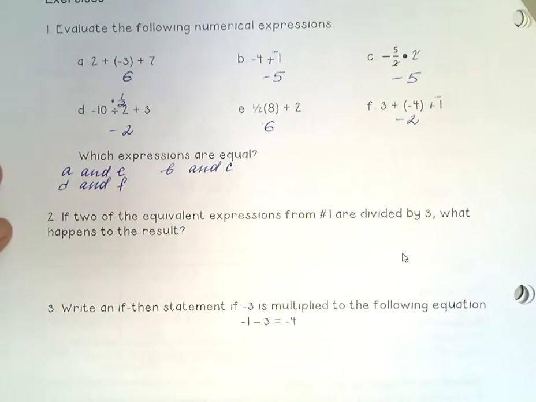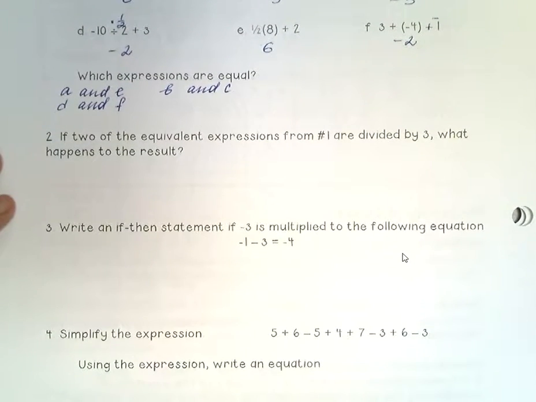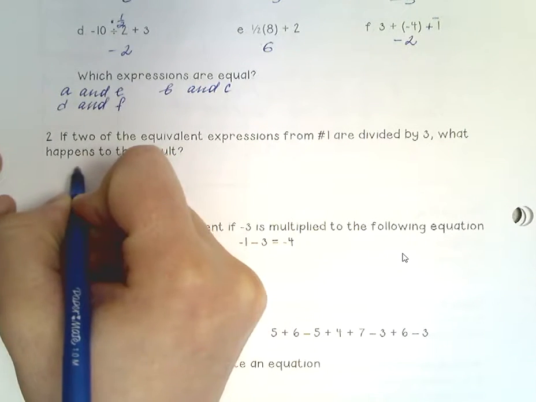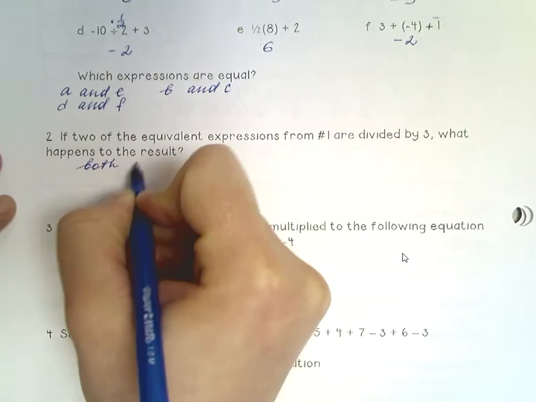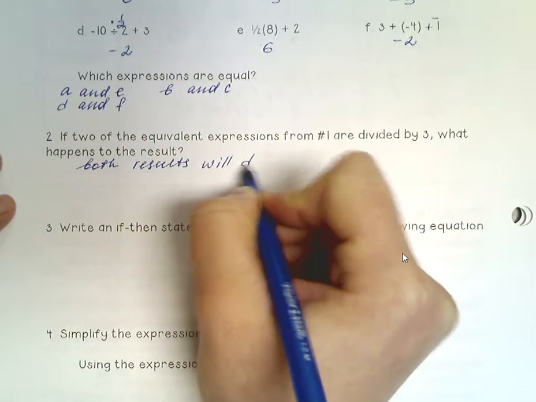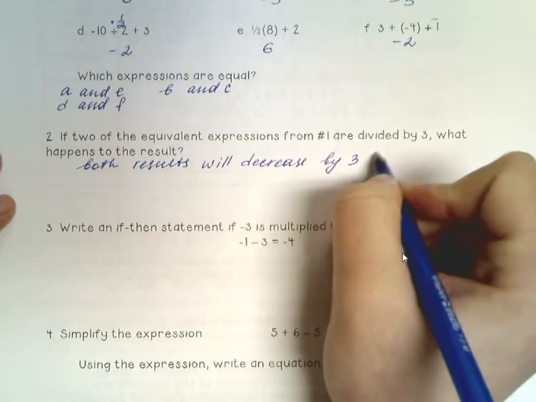If the two equivalent expressions from number 1 are divided by 3, what happens to the result? If both of them are divided by 3 or multiplied by 1/3, the result will be decreased by 3 times, right? Since we are dividing by 3, both results will decrease by 3 times.